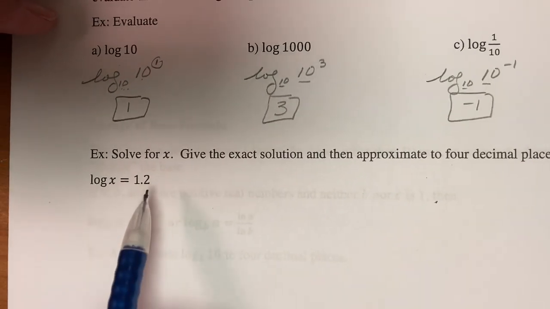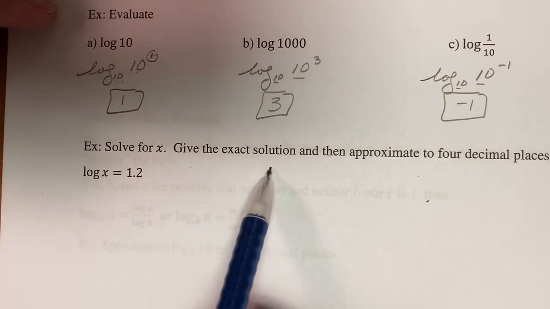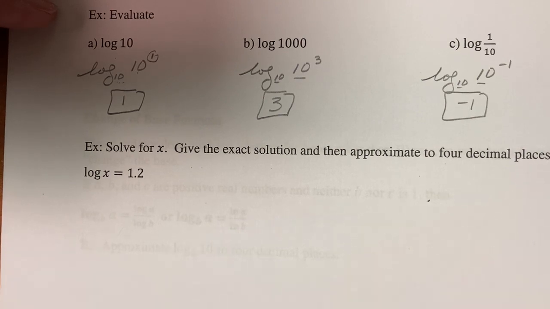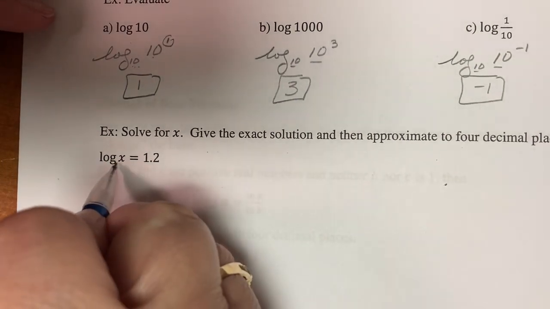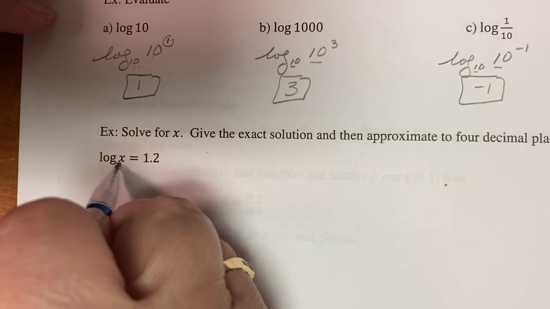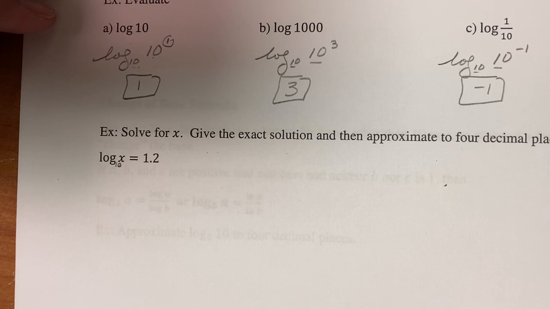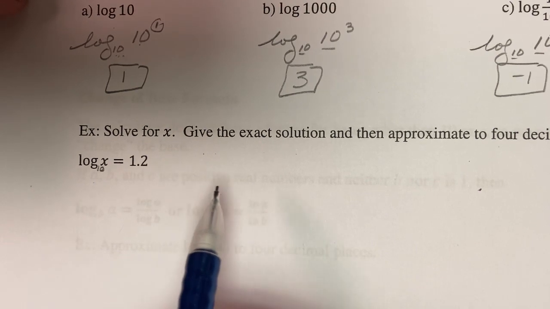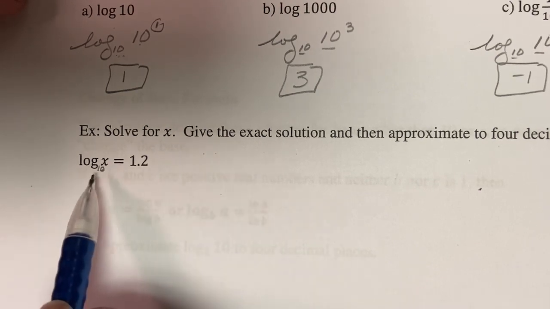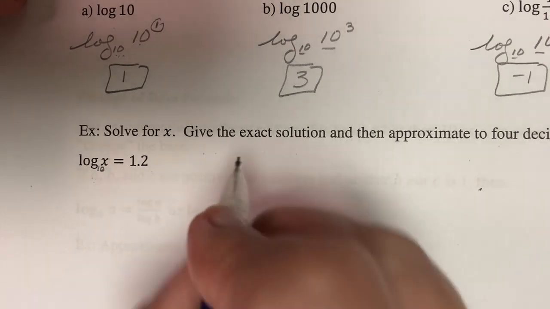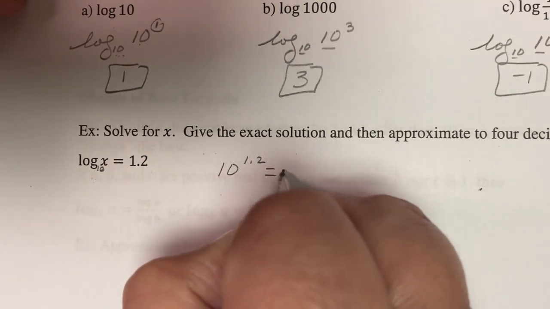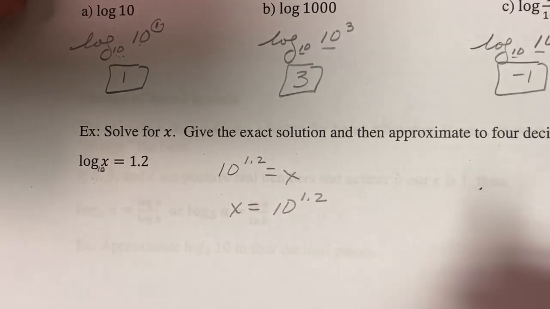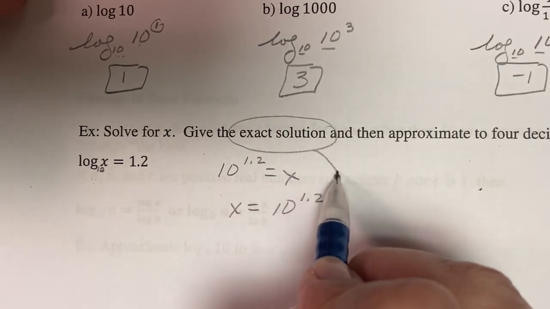Now, look at this one. It says solve for x, give the exact solution, and then approximate to the nearest 4 decimal places. So look, what is this base? Since there's nothing there, it's a base of 10, correct? Use your relationship, changing from a log statement to its related exponential. If I were to do that here, I would have 10 to the 1.2 power is equal to x. Or in other words, x is 10 to the 1.2 power. So this is the exact solution.